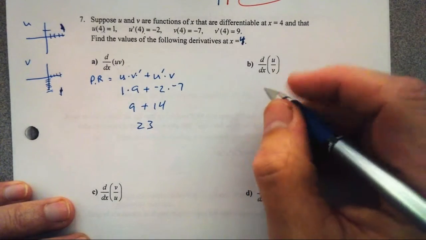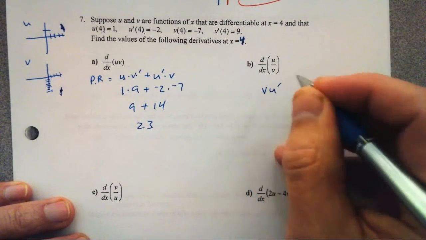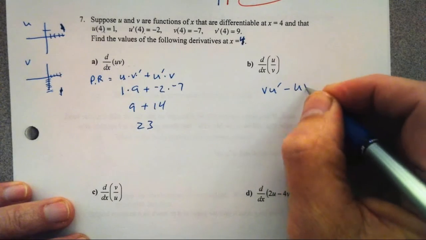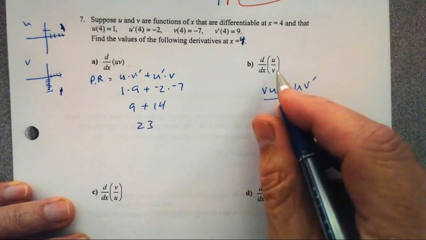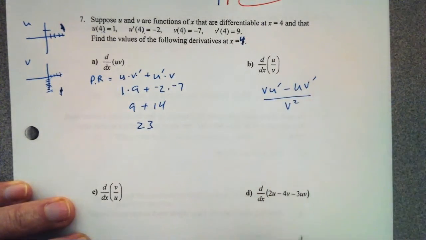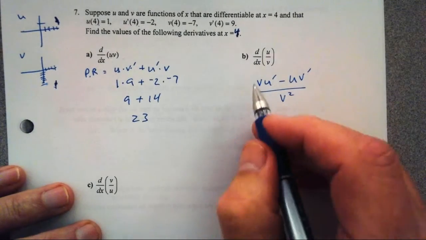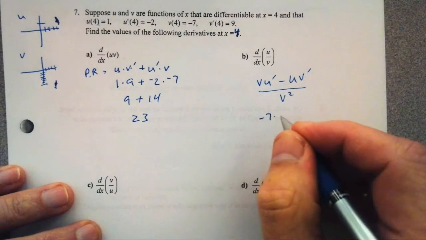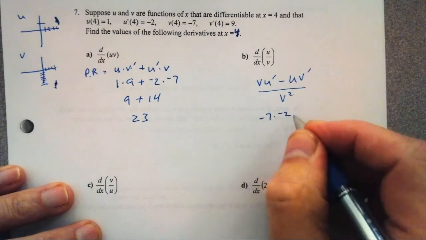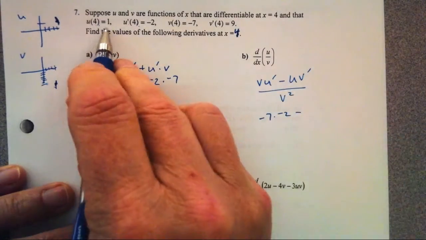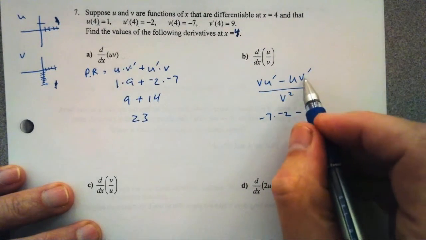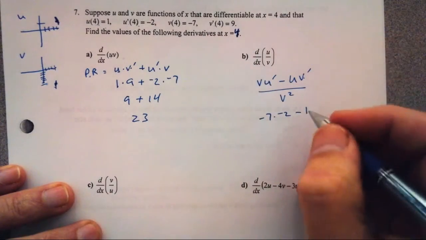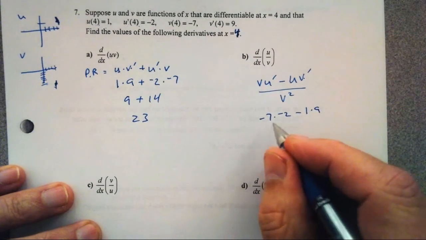Quotient rule: low d high minus high d low over the square of the thing below. So I get plain old v, -7, times u prime, -2, minus plain old u, 1, times v prime of 4, 9, all over plain old v, -7 squared.